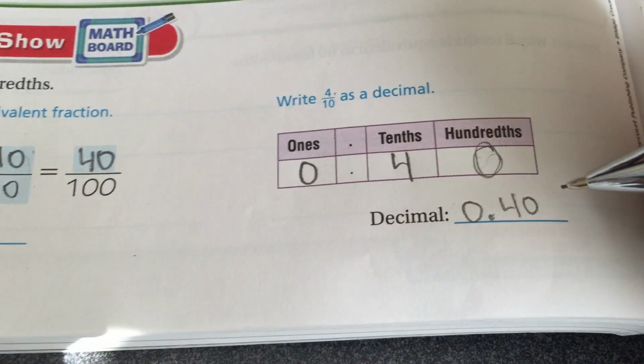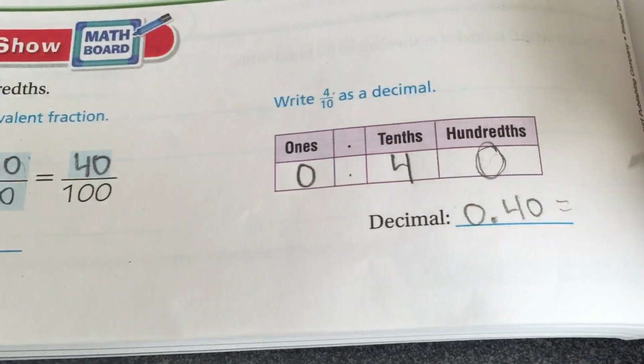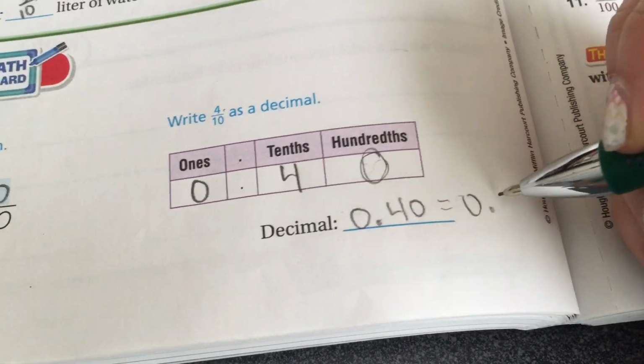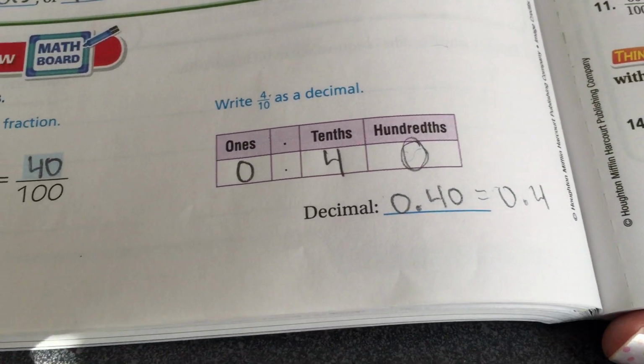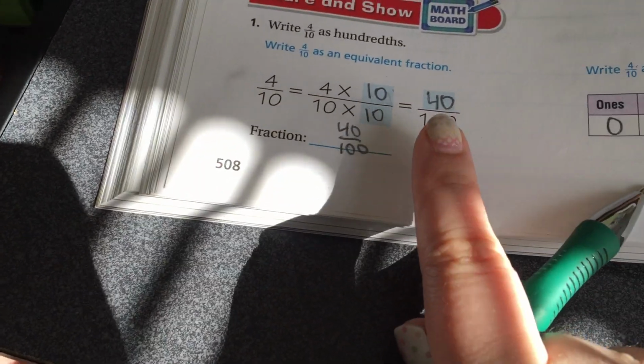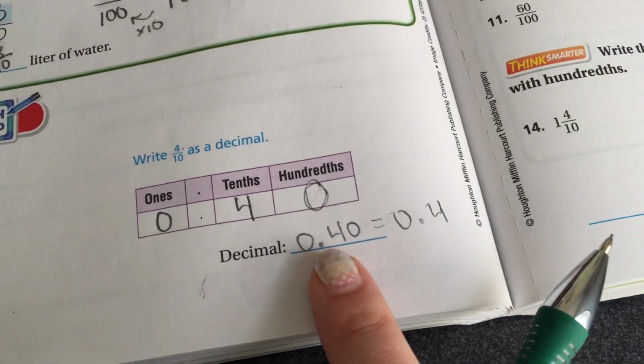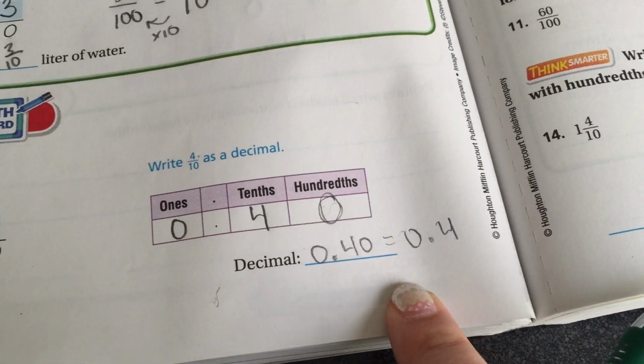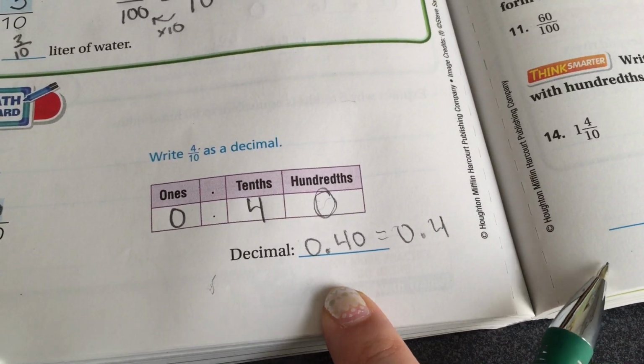0 and 40 hundredths. But that also equals 0 and 4/10, because 4/10 and 40 hundredths are the same amount of space. Just like over here, 4/10 and 40 hundredths are the same amount of space. So either one of those is fine as an answer for this one.